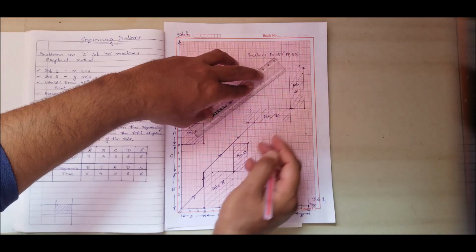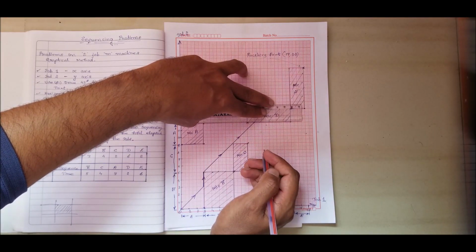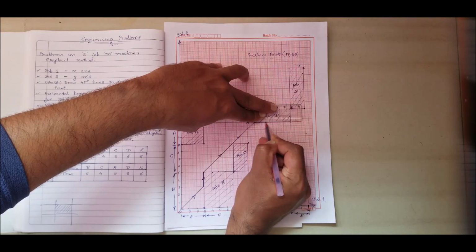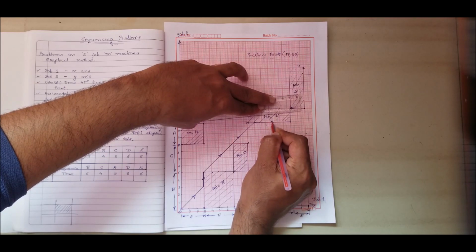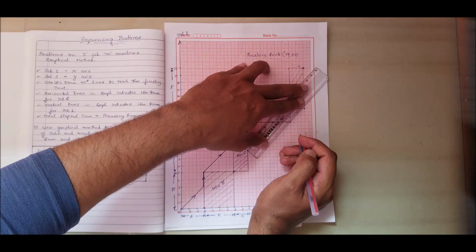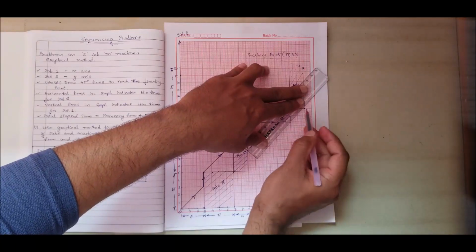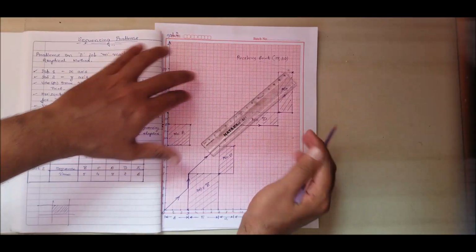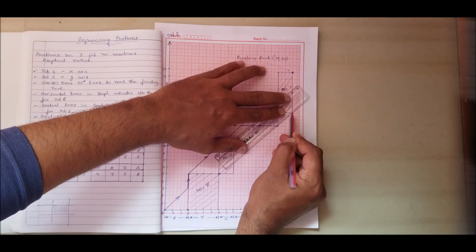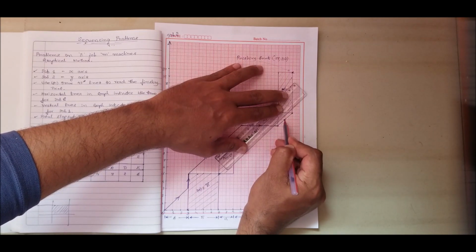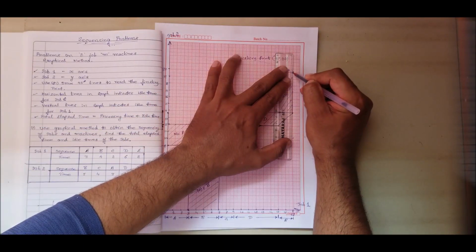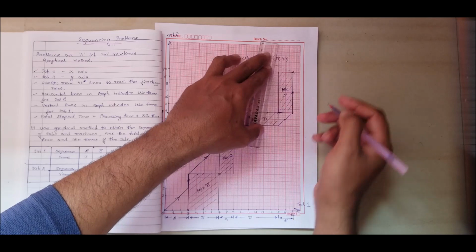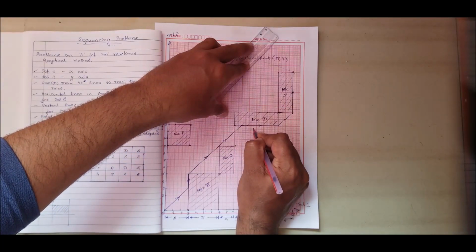So I cannot pass machine D, so therefore the only option is I should move horizontal till the machine is passed. So I am moving horizontal. Once the machine is passed, now I can move at an angle of 45 degrees. But the finishing point is here, so I should stop at this point. I have stopped at that point, and now I can move vertically upwards to reach the destination. So this will give us path 1.